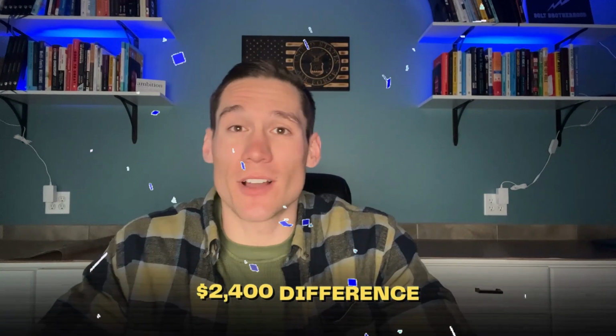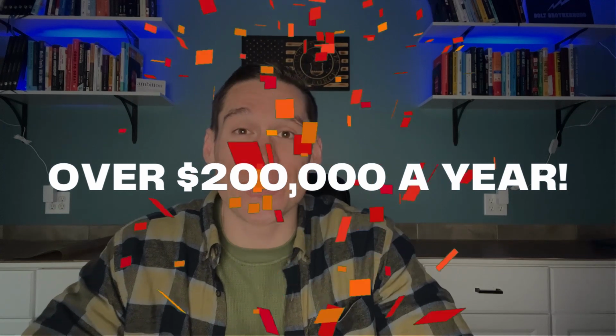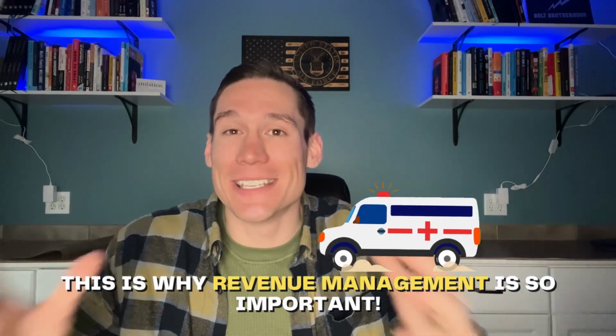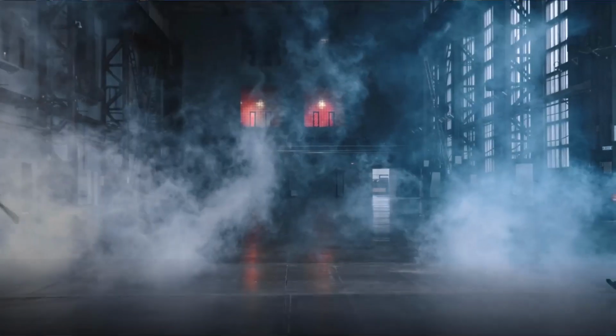Just this $8 per night difference when you're booked 300 nights out of the year is a $2,400 difference. And when you extrapolate that over 85 listings like my portfolio, that's over $200,000 a year. This is why revenue management is so important. And it's why I'm able to earn almost a 50% premium over some similar listings in my market. And so can you, when you internalize this and incorporate it into your own business. I'm going to turn you guys into revenue ninjas.